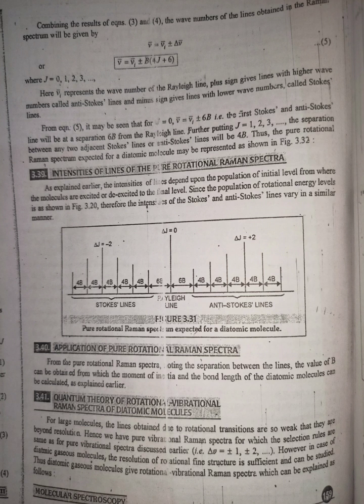Plus signs give lines with higher wave number, called anti-Stokes lines. Minus sign gives lines with lower wave number, called Stokes lines. For example, from equation 5, it may be seen that for J = 0, ν̄ = ν̄_i ± 6B, that is, the first Stokes and anti-Stokes line will be separated by 6B from the Rayleigh lines. Further, putting J = 1, 2, 3, the separation between any two adjacent Stokes lines or anti-Stokes lines will be 4B.